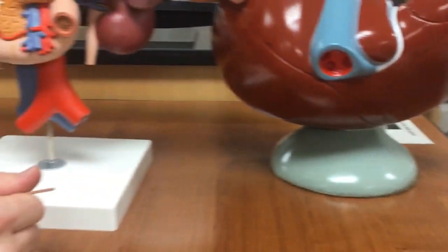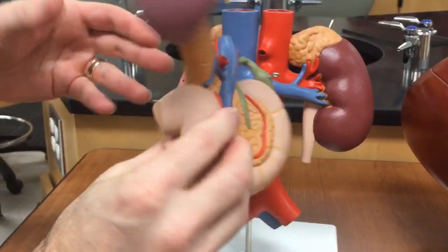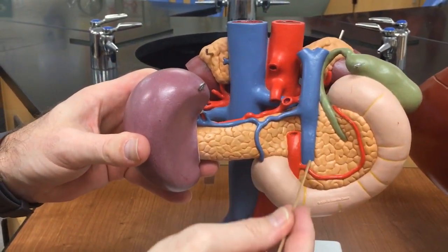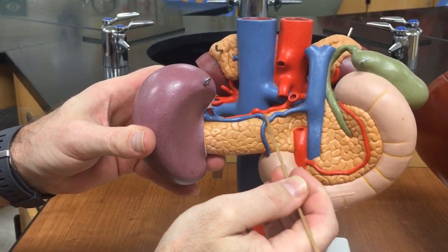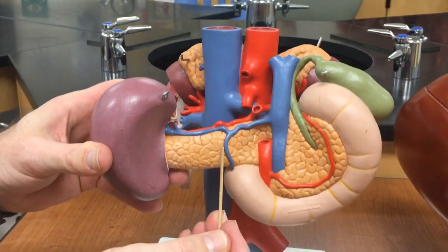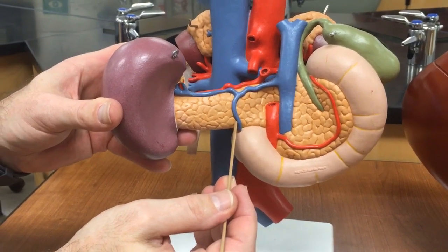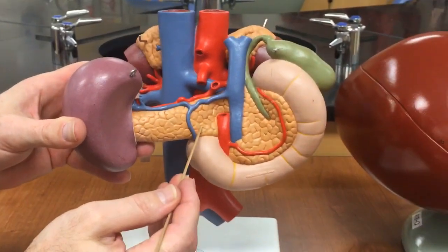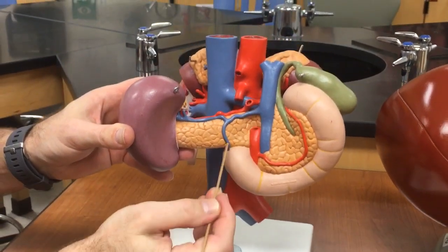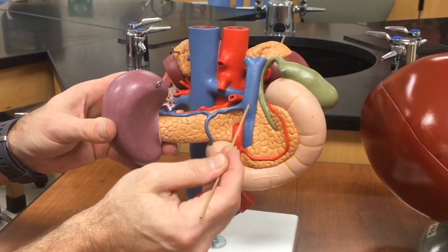So coming back to this model, if we turn it around, you can better see the superior mesenteric vein meeting up with the splenic vein to form the hepatic portal vein. And then this vessel here is the inferior mesenteric vein. The inferior mesenteric sometimes joins up with the splenic and superior mesenteric right about here. But in this case, it goes up and empties into splenic, and so it's splenic. And that meets up with superior mesenteric to form hepatic portal.